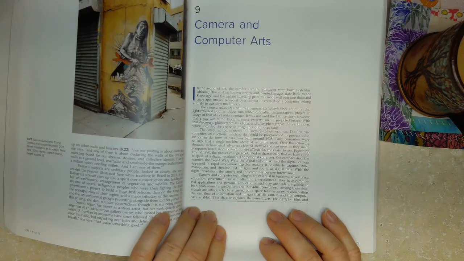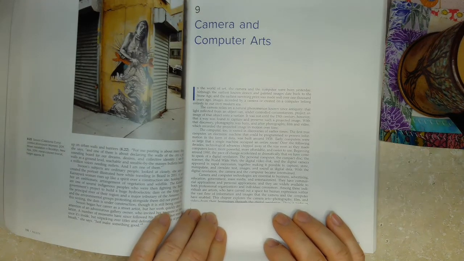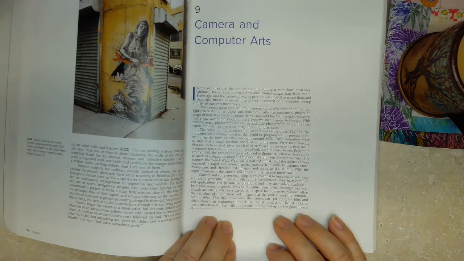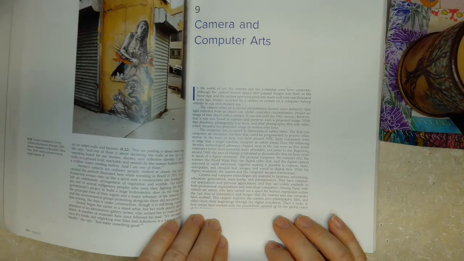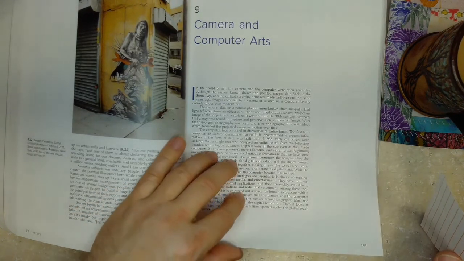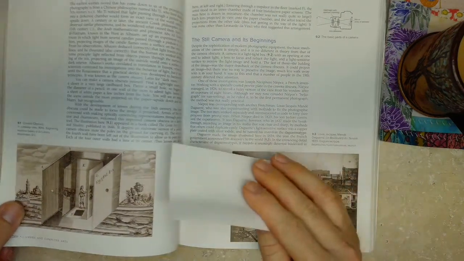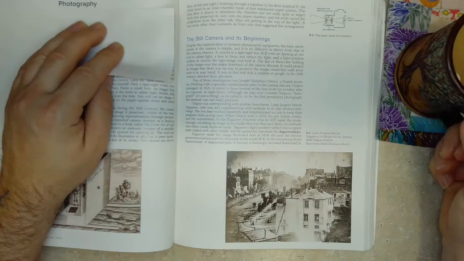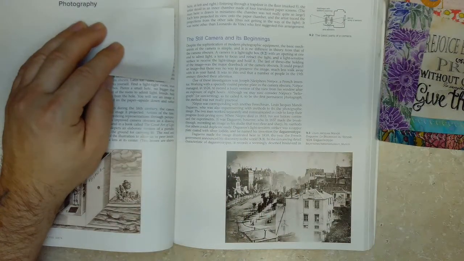This chapter explores the camera arts, photography, film, and video, from their beginnings through the digital revolution. Then it looks at how artists have worked with possibilities opened up by the global reach of the internet. Photography. Coffee time.